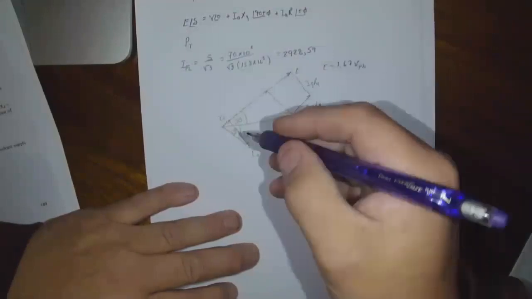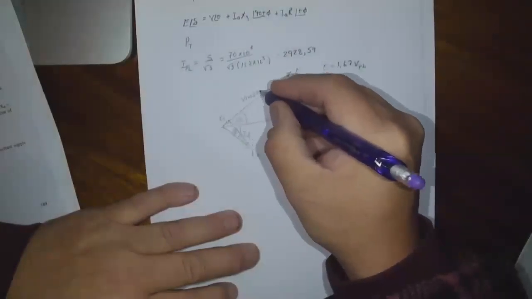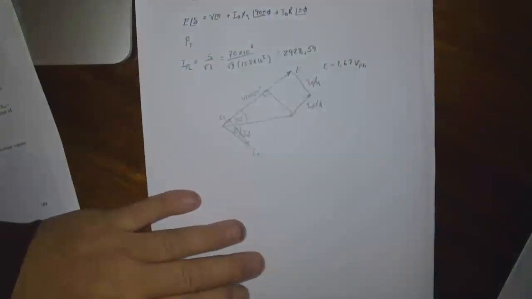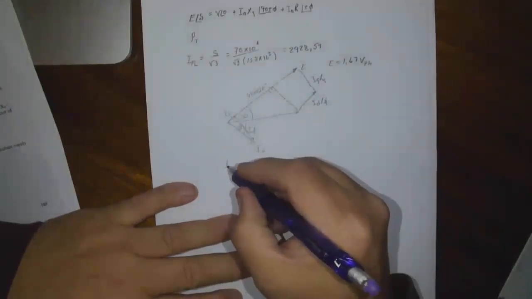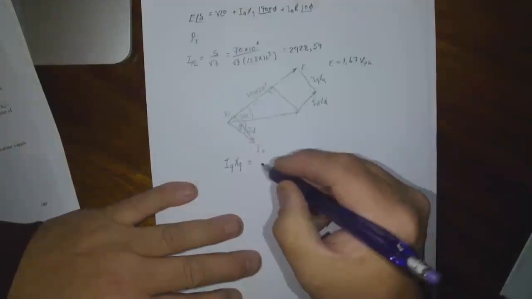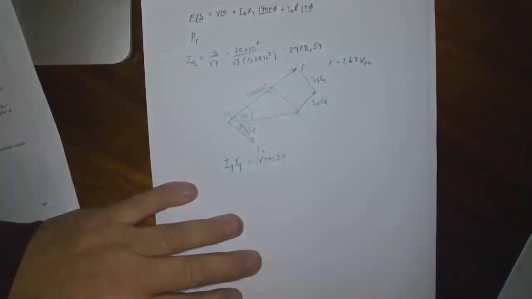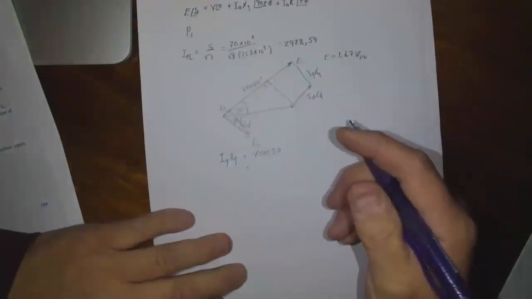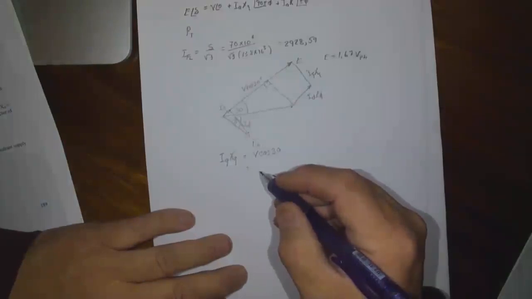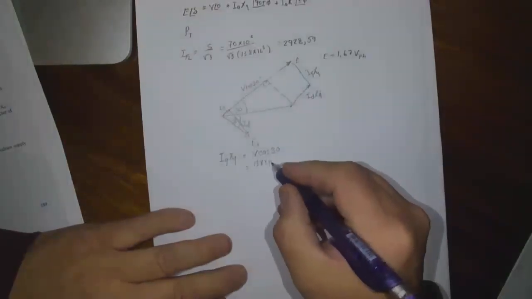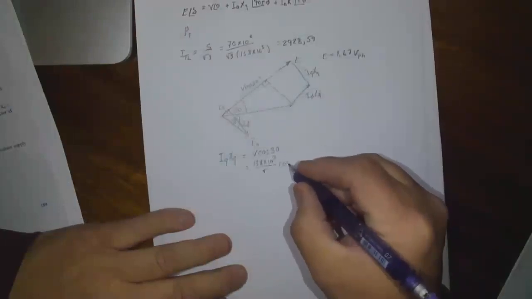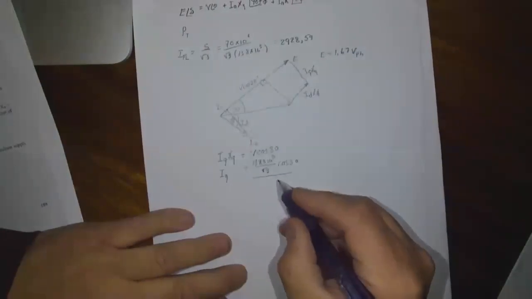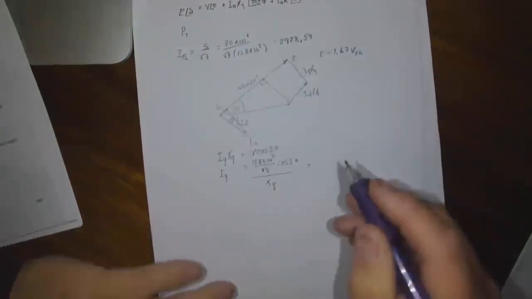That will be V cos 30, because that's 90 degrees. We've got V, we've got the angle. So then we can say that IQ XQ is equal to V cos 30. So that is 13.8 divided by square root 3, which is 7978, I think, divide by square root 3 times cos 30. And IQ is then divided by XQ. And then you will get your IQ.